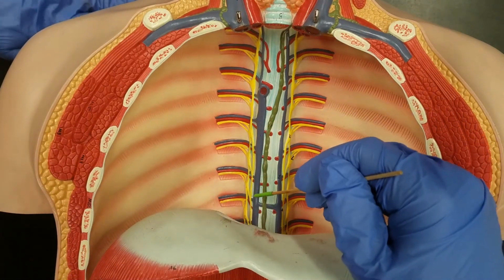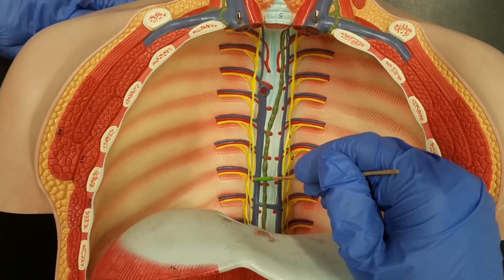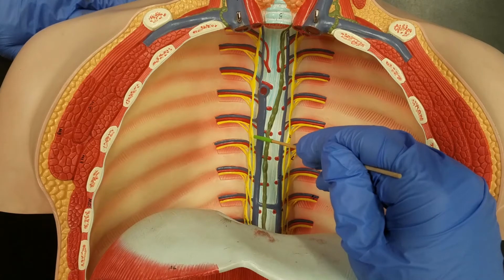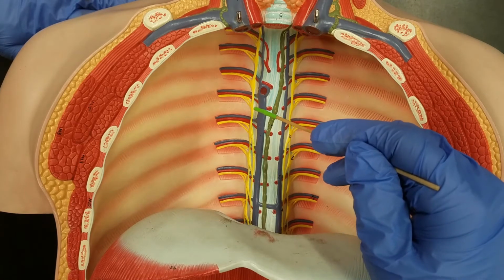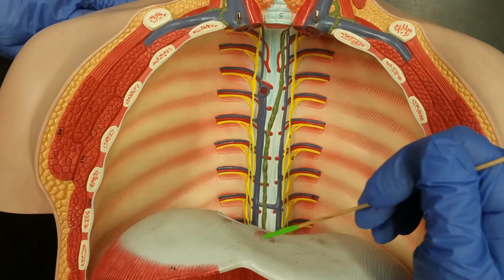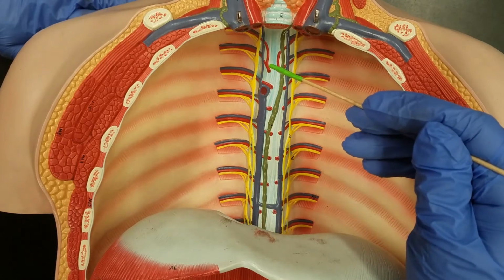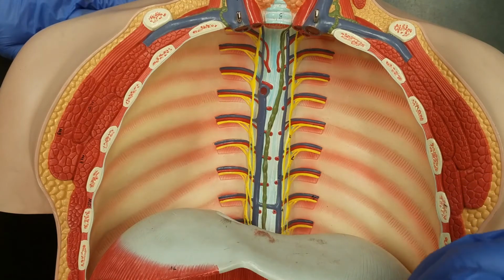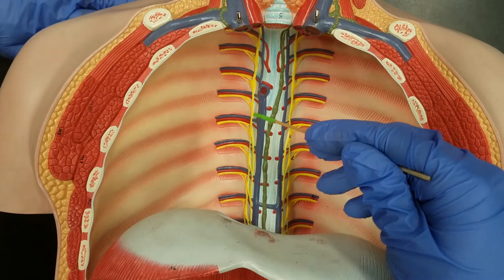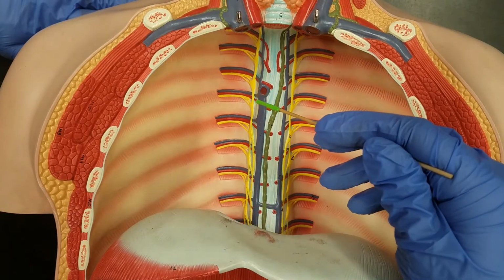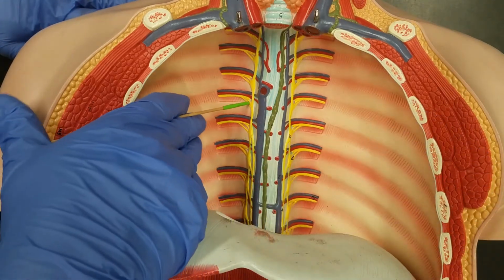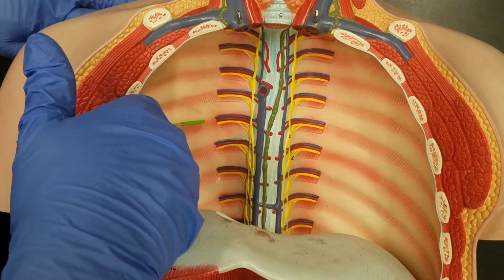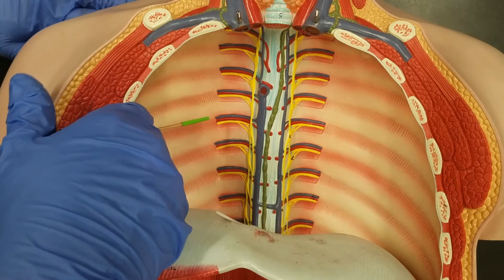Now, this vein is interesting because it serves as an alternate way for blood to return to the right atrium. It's actually linking up to both the inferior and superior vena cava. So let's say that we have a blockage in our inferior vena cava. This is an alternate way that blood can flow from the lower regions of the body. It's also going to drain all of the thoracic body wall over here on the right side.